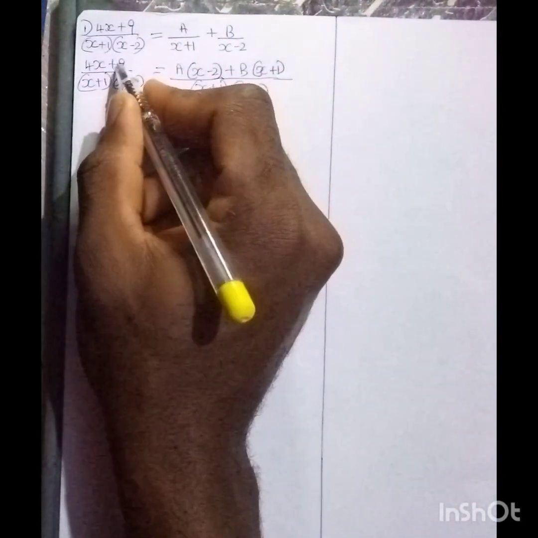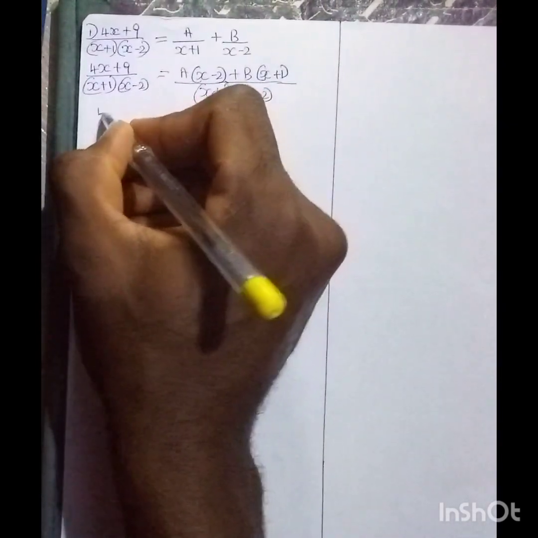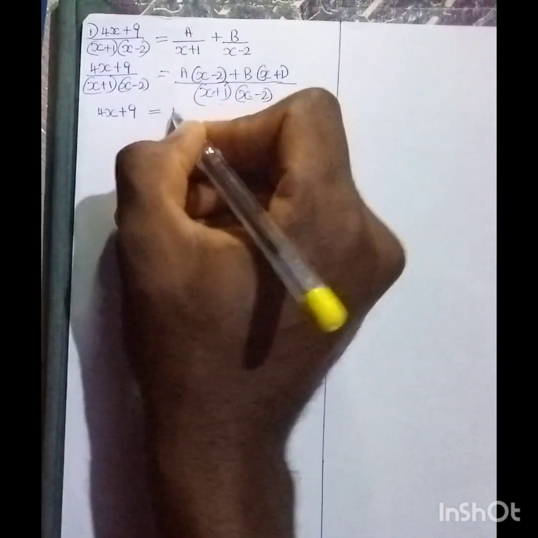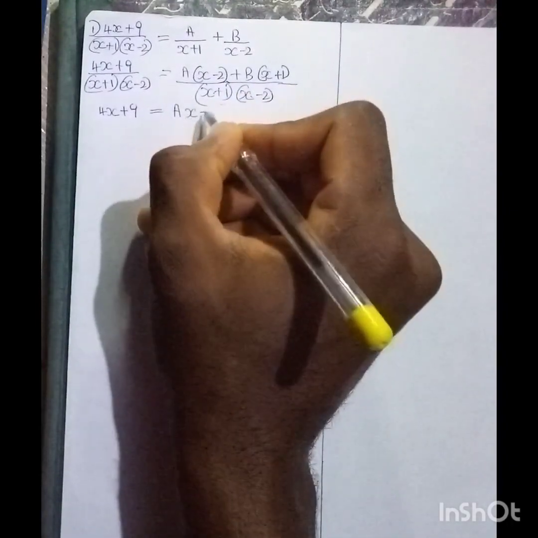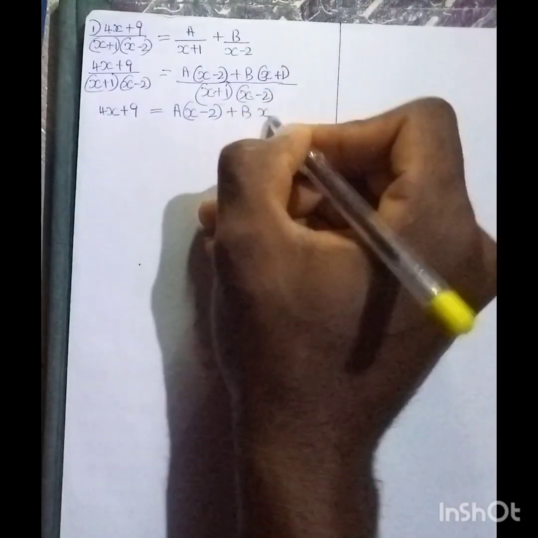Then we equate both numerators. 4x + 9 equals A(x - 2) + B(x + 1).